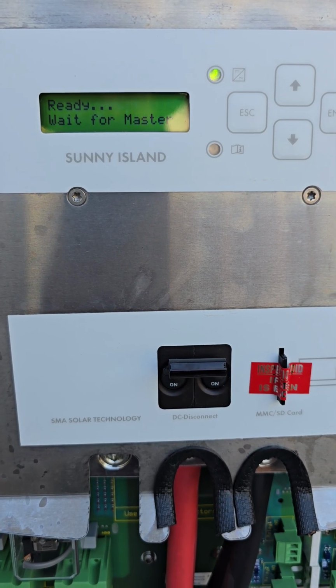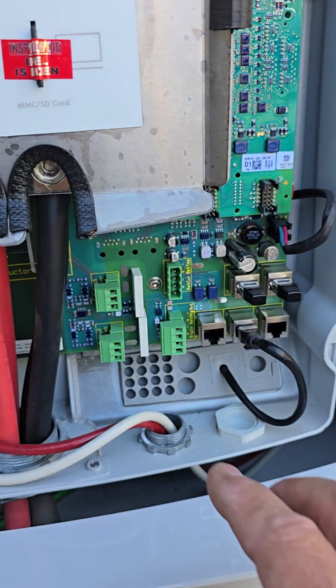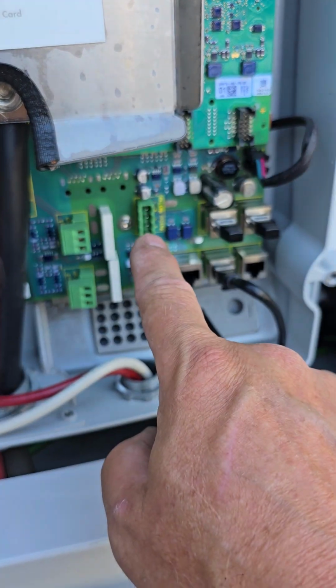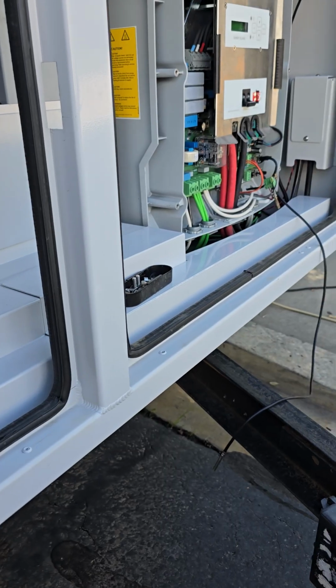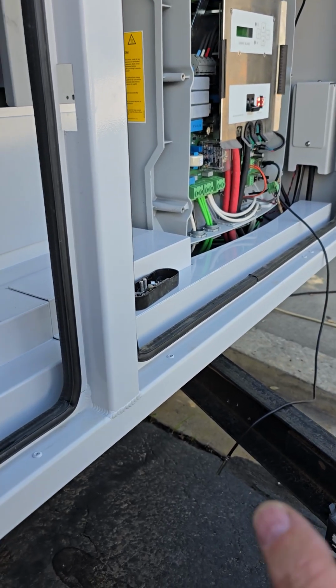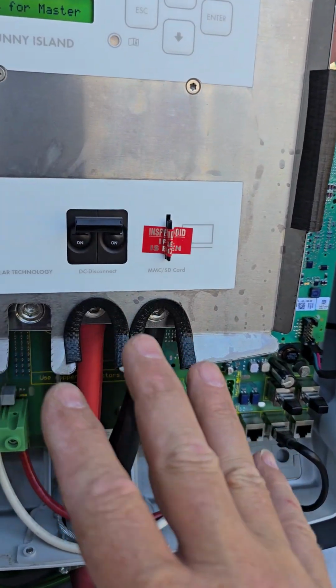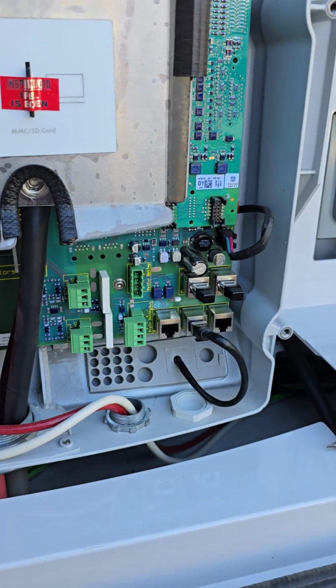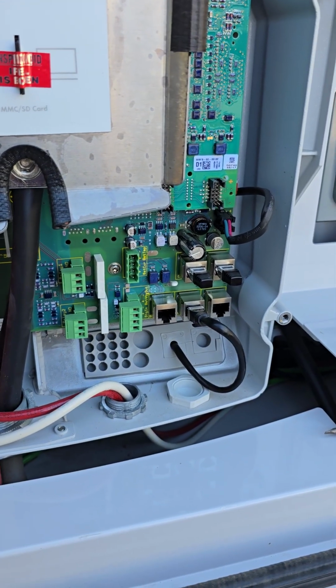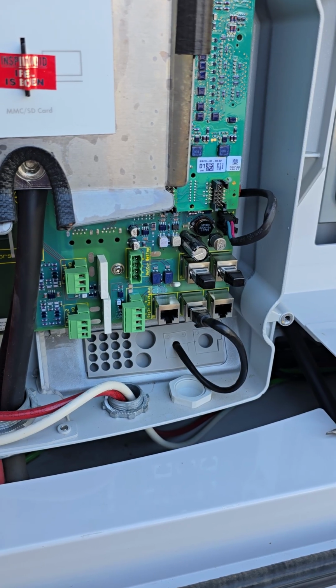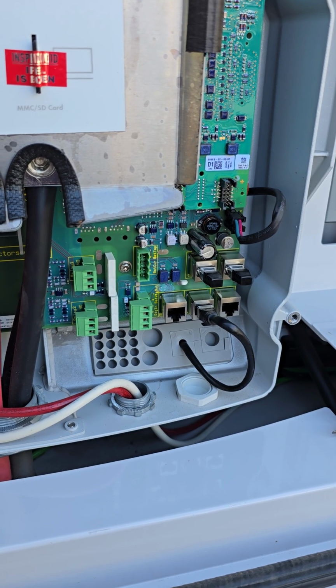Yep, perfect. Now, I did this just so that I could test my temp sensor because my master has a bad temp sensor in it. The circuit board is actually bad. So just as a sanity check, I made the slave the master, plugged in my temperature sensor and made sure that it was registering properly, and it was.